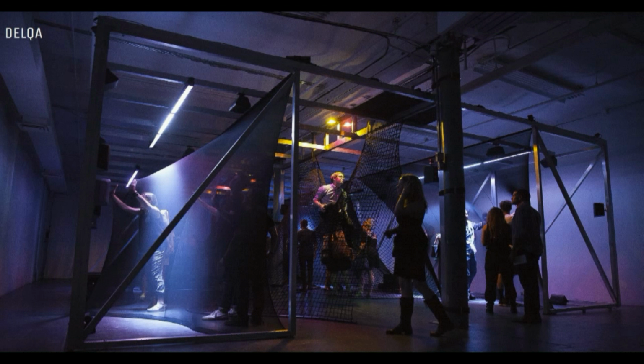What we're more interested in is projects like this. This is a project we did a couple of years ago called Delca, where we had 40 channels of audio all around a very sculptural fabric cocoon that was around everybody. And as you push on this fabric, you start to change all the sonic qualities of the music that's happening on it.